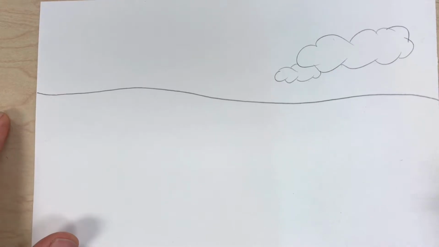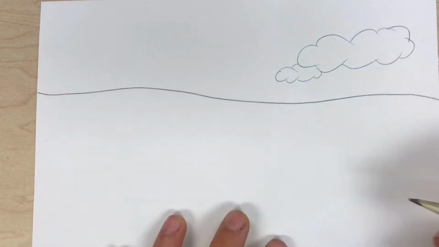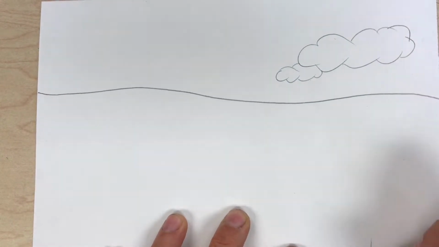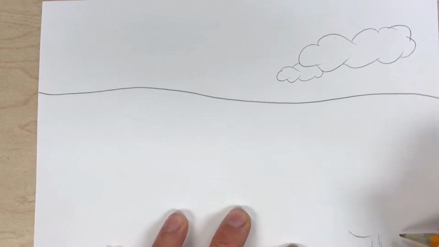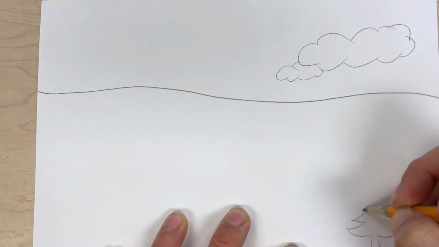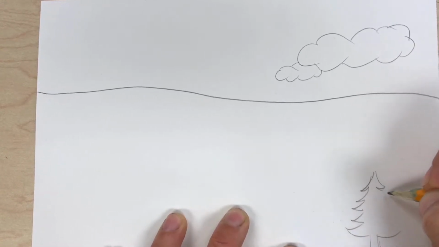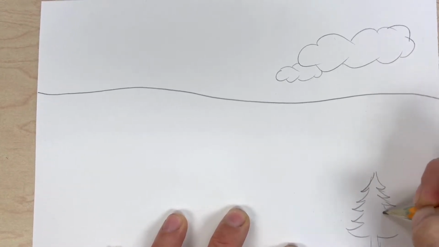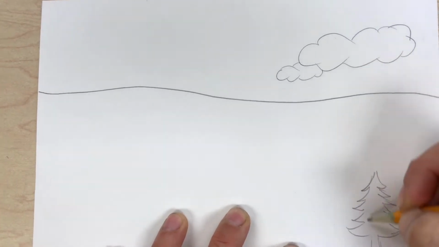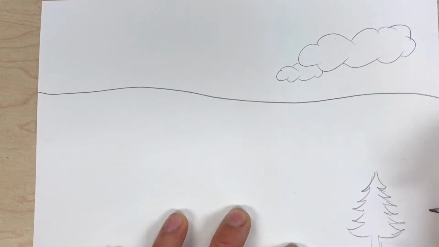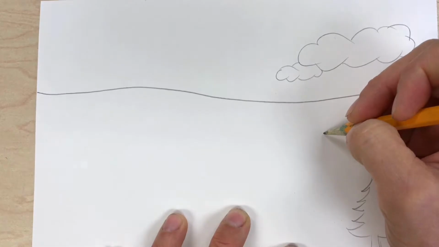Another way to show space is placement on the paper. Things that are closer to the bottom of the page are going to appear closer to us. Things that are further away on the page are going to appear further away. So if I scoot it up higher on the page.